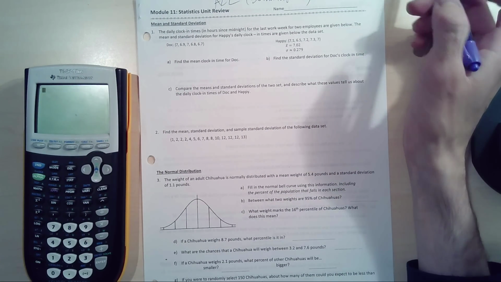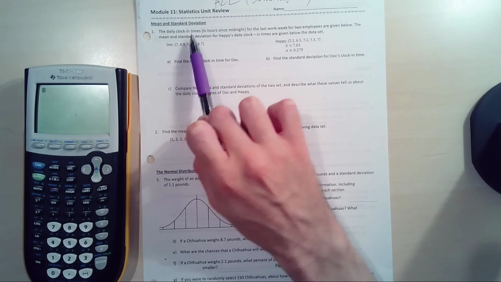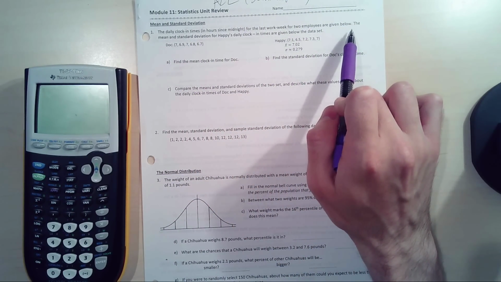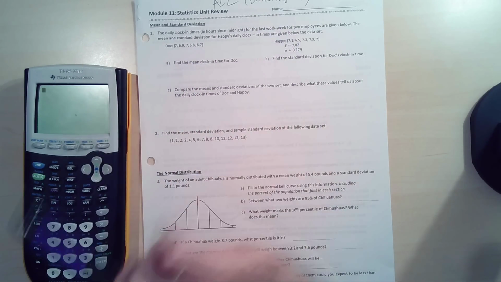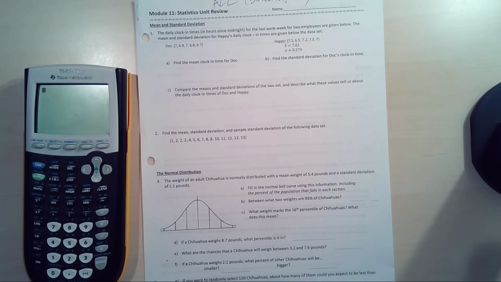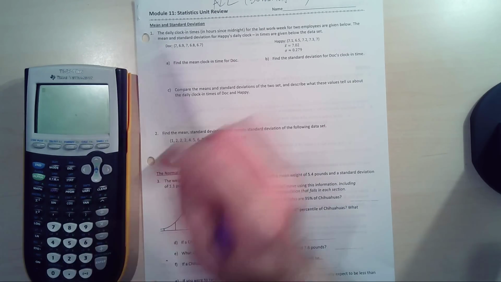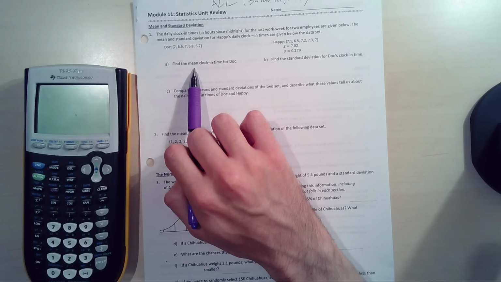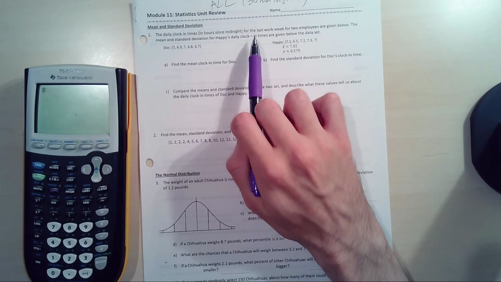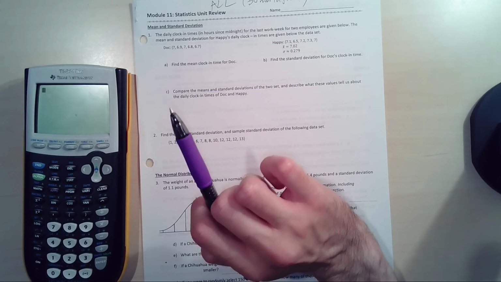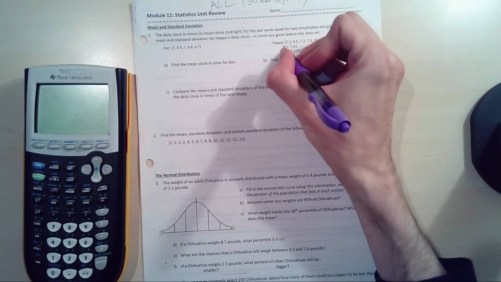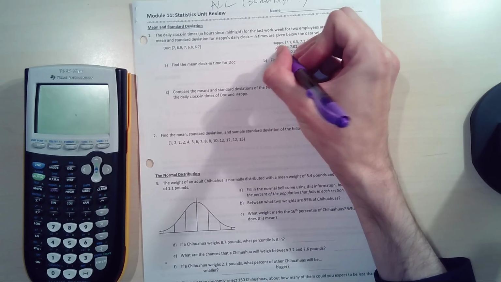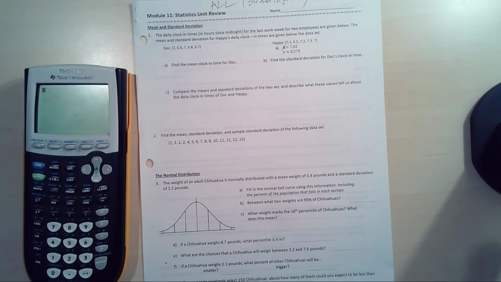So the very first question here is talking about the daily clock-in times for the last work week. Like 7 a.m., a little bit before 7 a.m., that's kind of what they're talking about here. And we need to calculate first the mean clock-in time for Doc. Because we have the entire last work week, we are talking about the entire population. So actually this X bar is not even the right letter. It should have been this little mu guy, little U with a little thing attached to it.